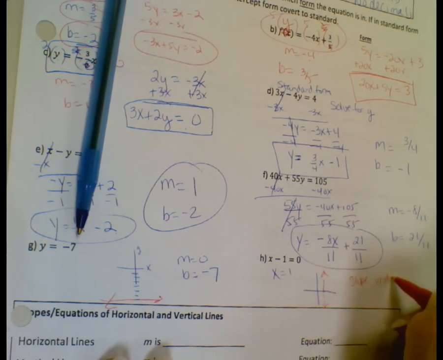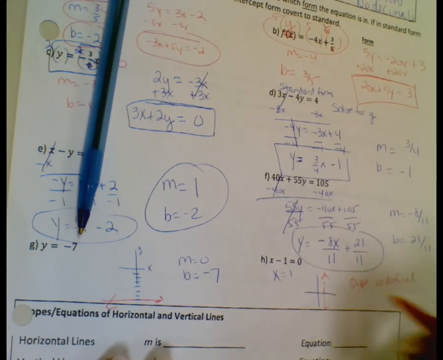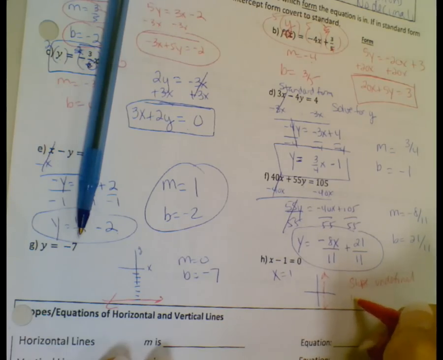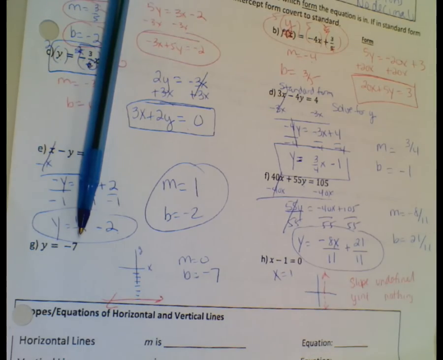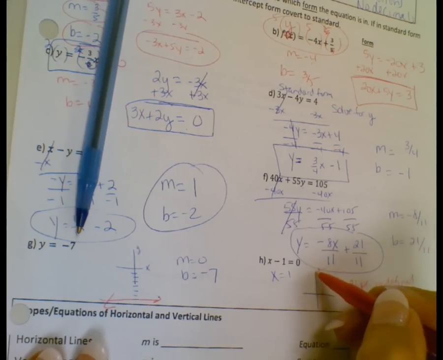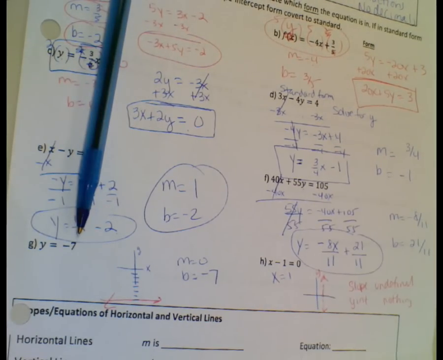Slope is undefined. The y-intercept in this one? Nothing. Why is it nothing? Why does it not have a y-intercept? Hopefully you're saying because it doesn't touch the y. This is the y-axis. See how nothing touches it? So no y-intercept, no slope.